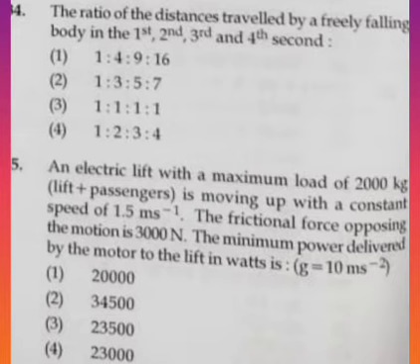Question number 41. Given below are two statements, one labeled as assertion A and the other labeled as reason R. Assertion: the stretching of a spring is determined by the shear modulus of the material of the spring. Reason: a coil spring of copper has more tensile strength than a steel spring of the same dimension. In the light of the statements, choose the most appropriate answer from the options given below.